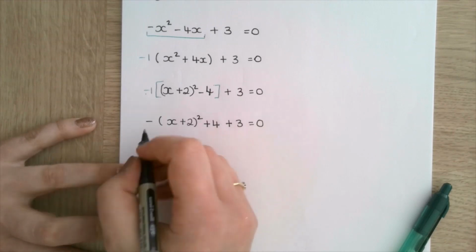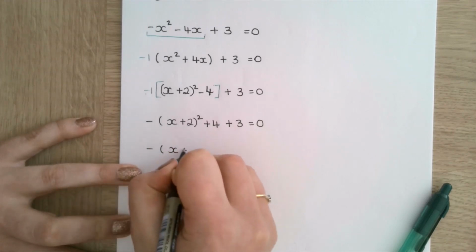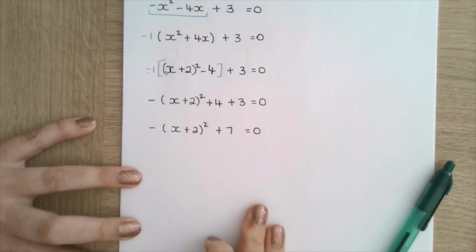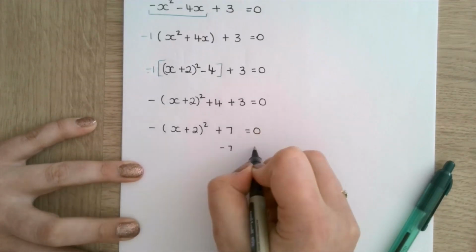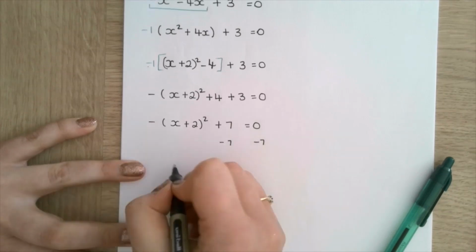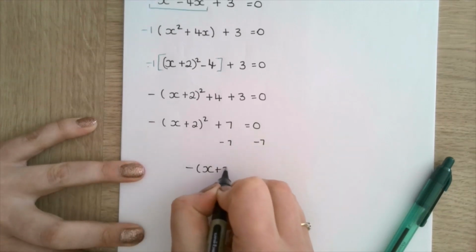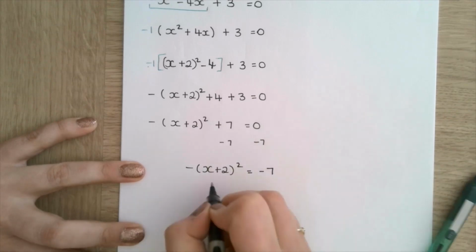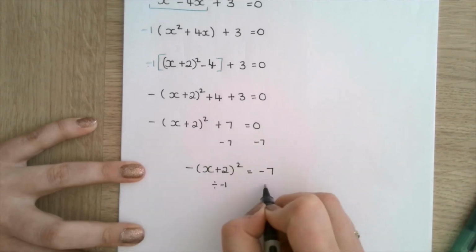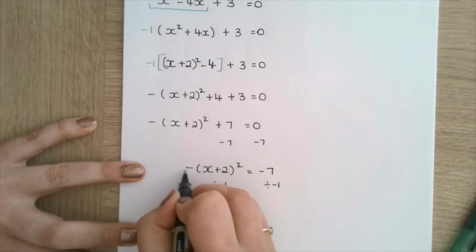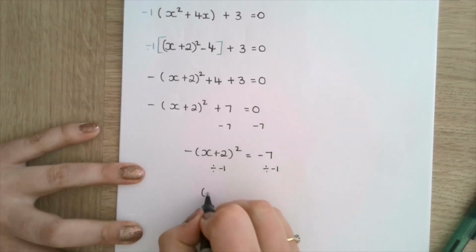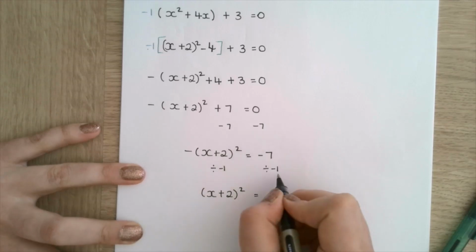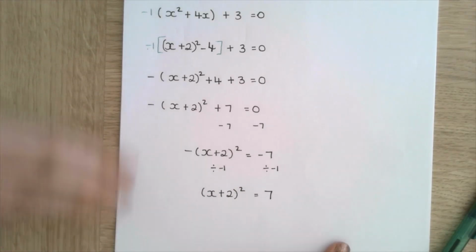I have got negative x plus 2 all squared plus 7 equals 0. I'm going to subtract 7 from both sides, so I get negative x plus 2 all squared equals -7, and I'm going to divide by -1 to get rid of this negative here, so I get x plus 2 all squared, -7 divided by -1 is going to get me +7.